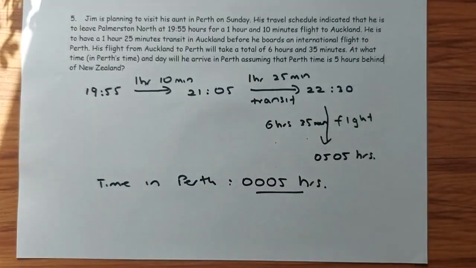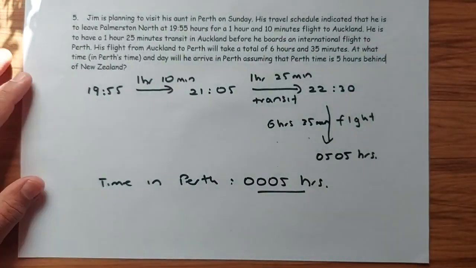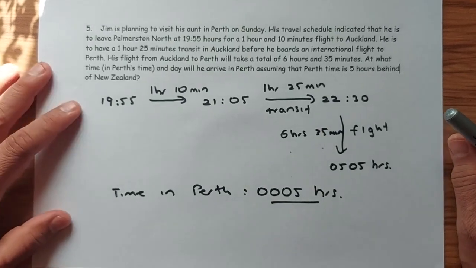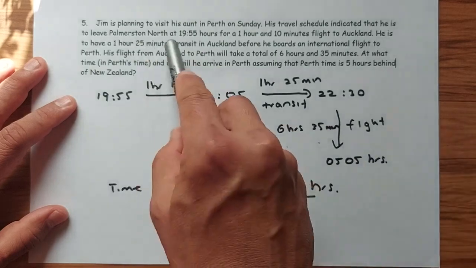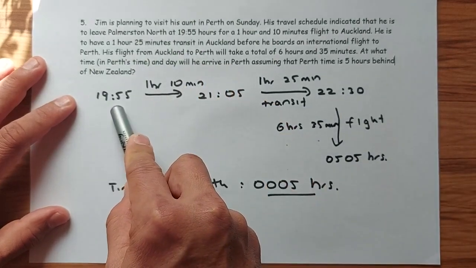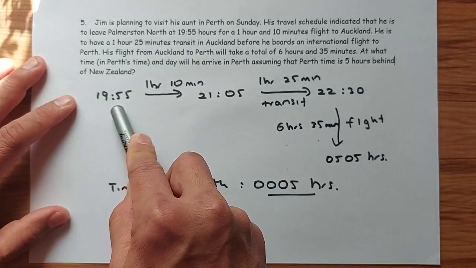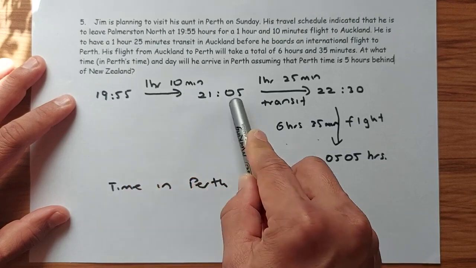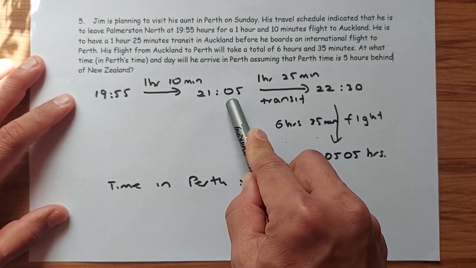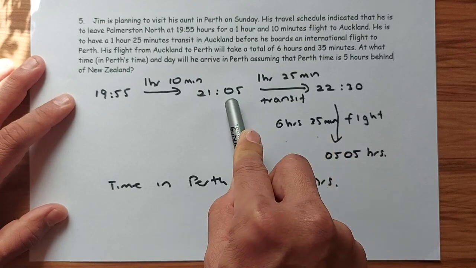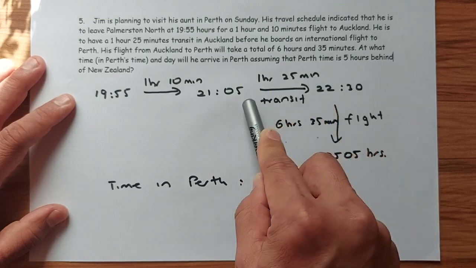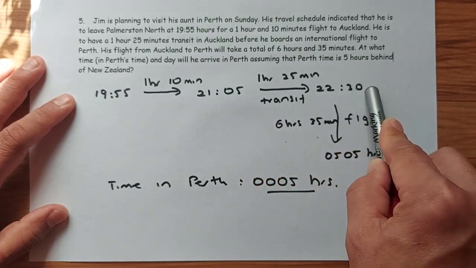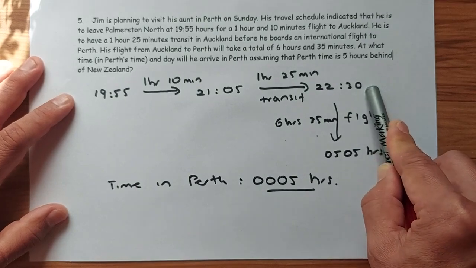Okay, the last question on measurement is about time. Let's read. Jim is planning to visit his auntie in Perth. His travel schedule indicated that he leaves Palmerston North at 19:55, so 7:55 p.m., for a 1 hour 10 minute flight. If you add 1 hour 10 minutes, he will reach Auckland at 21:05 or 9:05. He has to have a 1 hour and 25 minute transit in Auckland. So you have to wait in Auckland for 1 hour 25, so that will come up to 10:30 or 22:30 in Auckland.